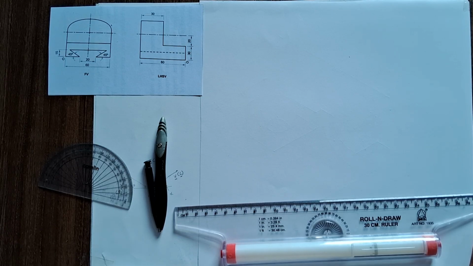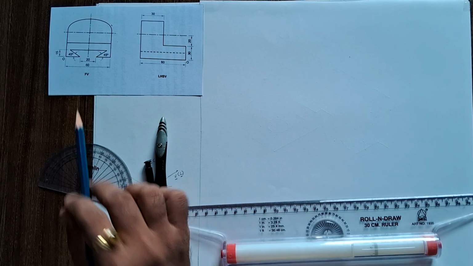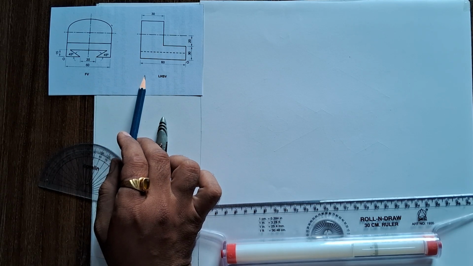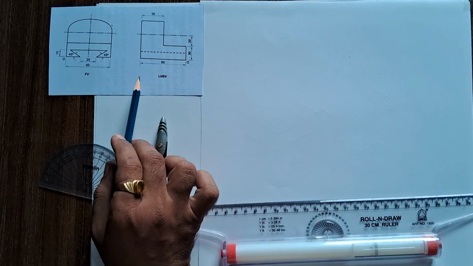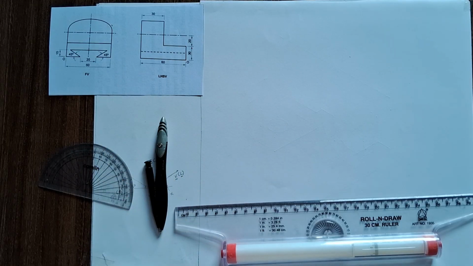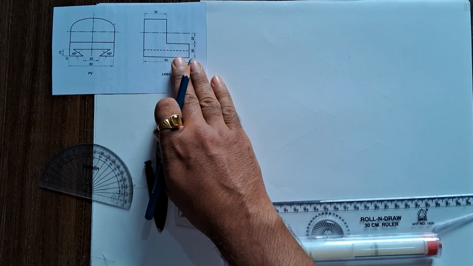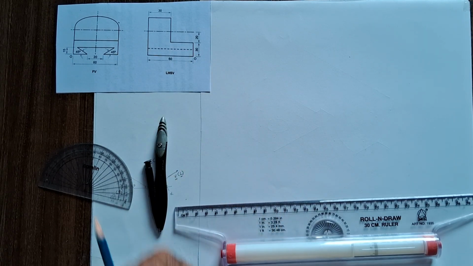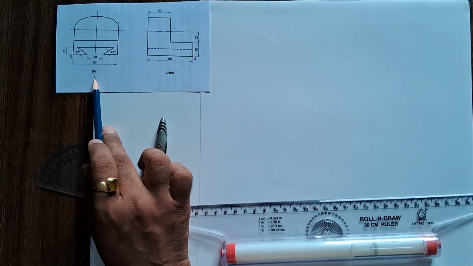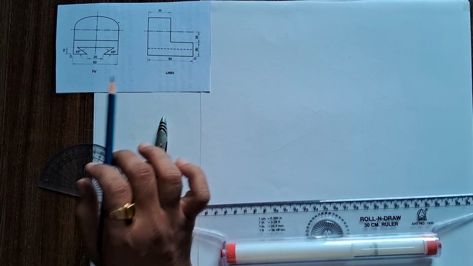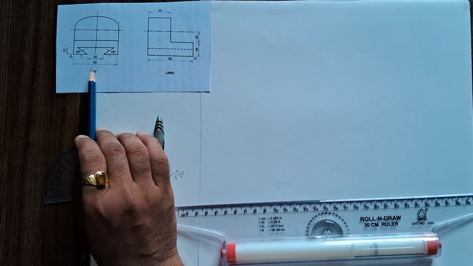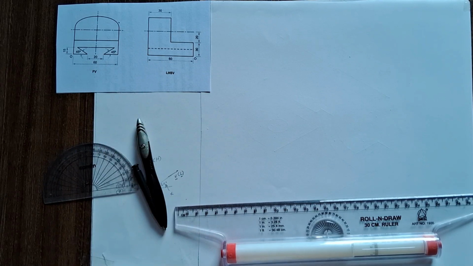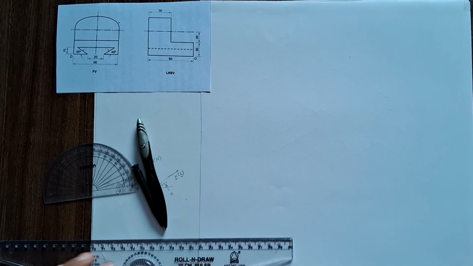The problem statement is: the figure shows the front view and left hand side view of an object. Draw the isometric view and show overall dimensions. This is an orthographic view, front view and left hand side view. Now see the front view and left hand side view and find the overall dimensions of this object.